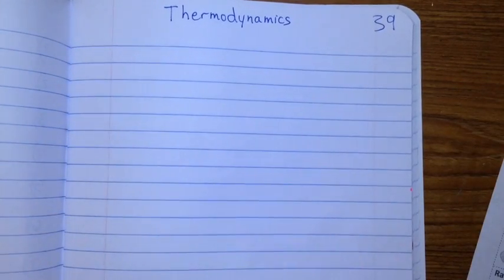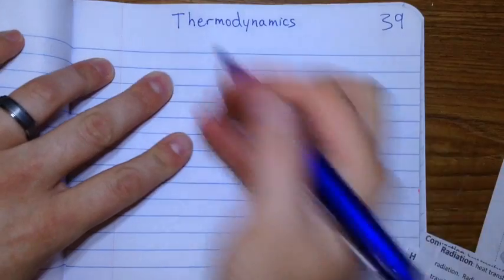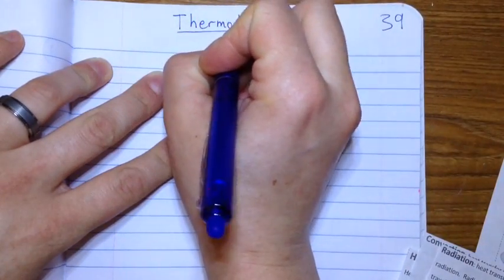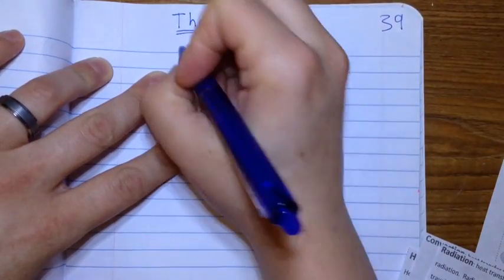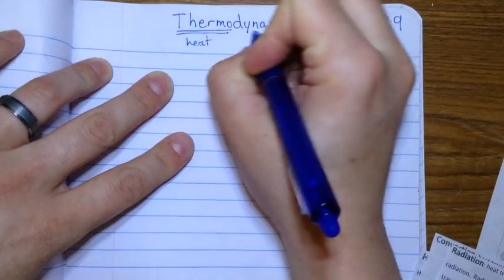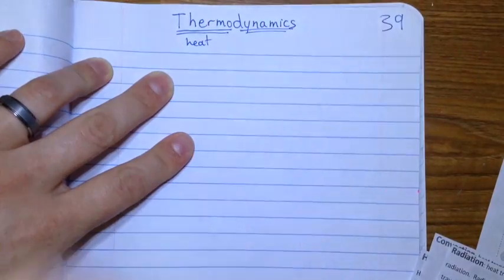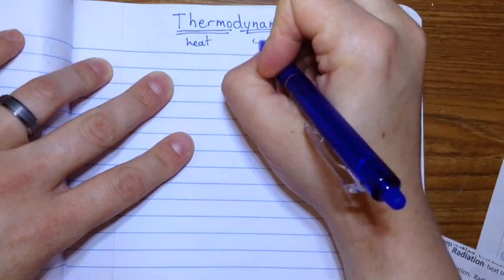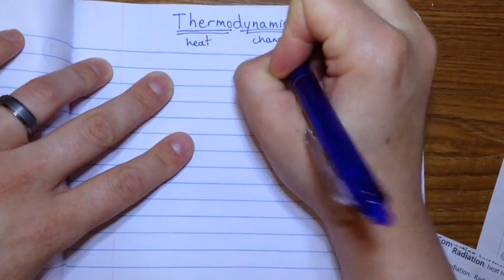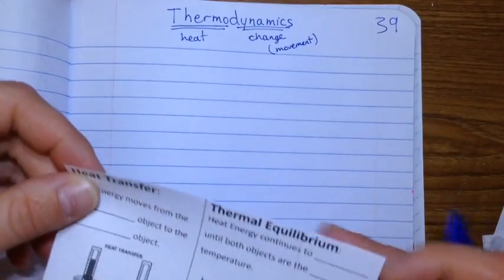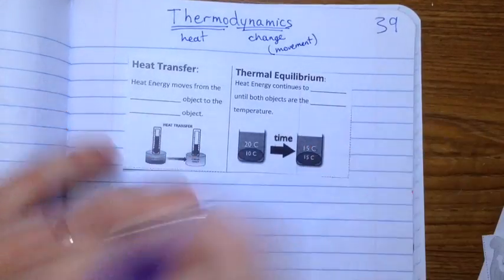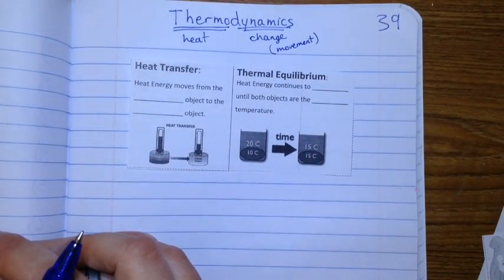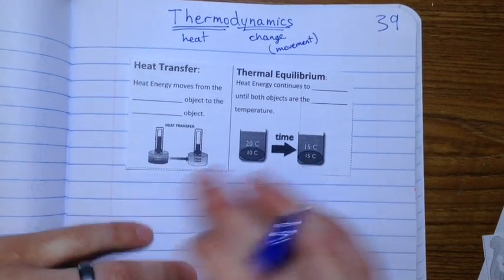Okay, so thermodynamics. What does thermo mean? Heat. Dynamics. All right, change. Let's start off with a few basic concepts. These are things you already know. We're just going to give it words.